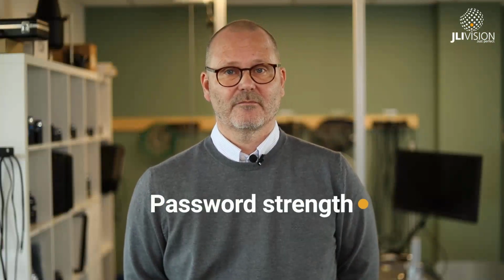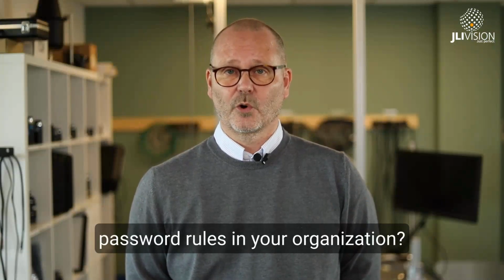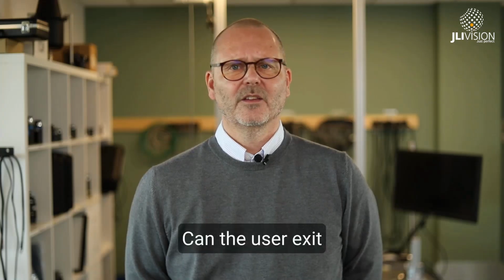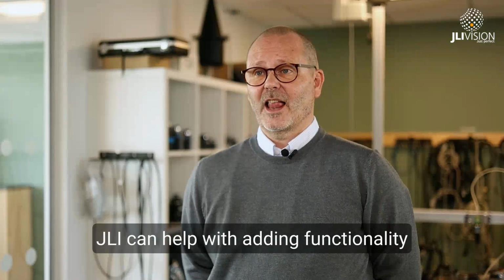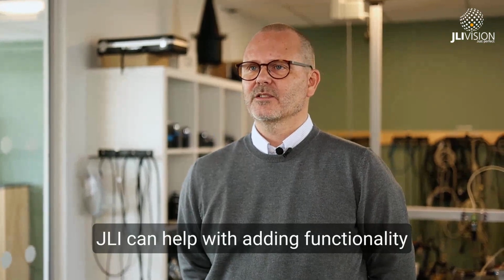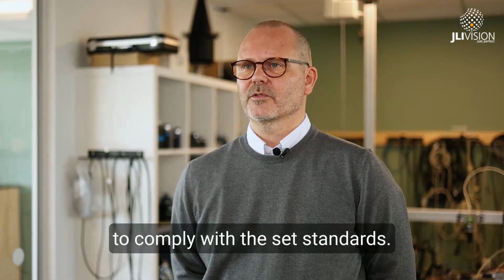Password strength. Does the system support the specific password rules in your organization? Can the user exit the application and gain control of the operating system? JLI can help with adding functionality that limits users' access to comply with the set standards.